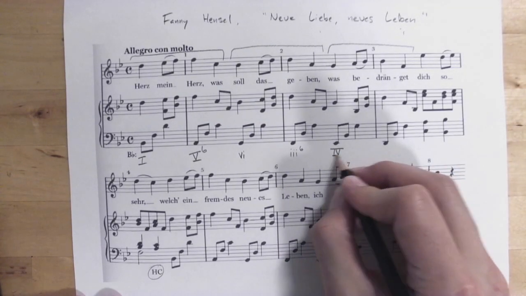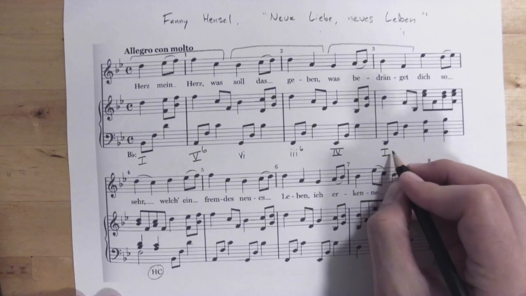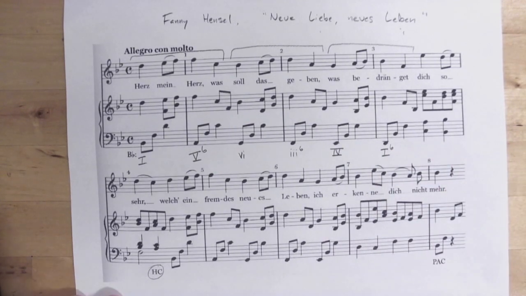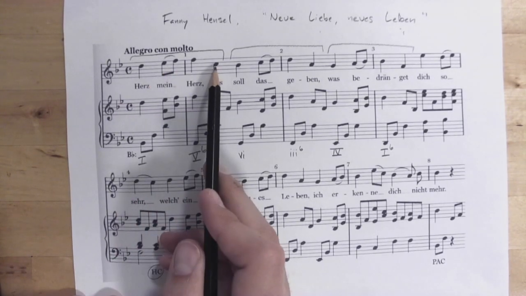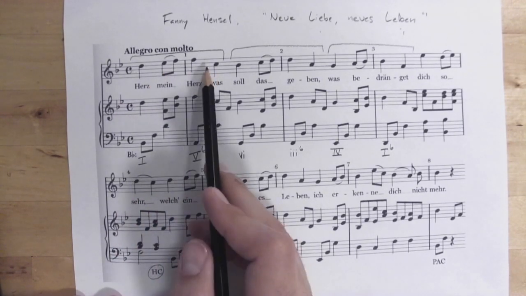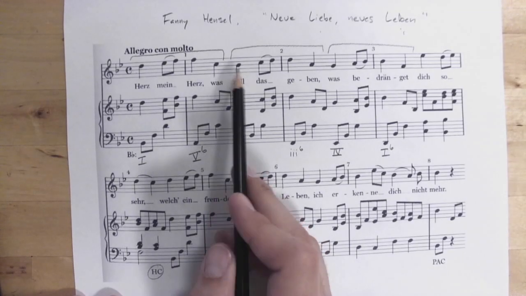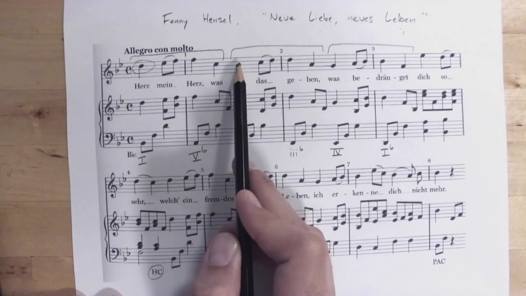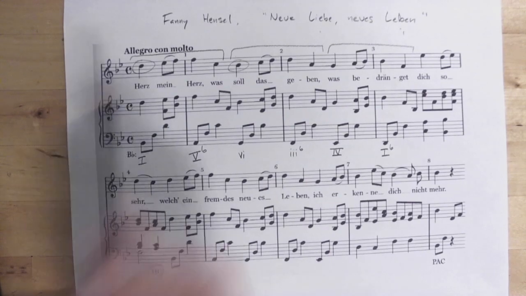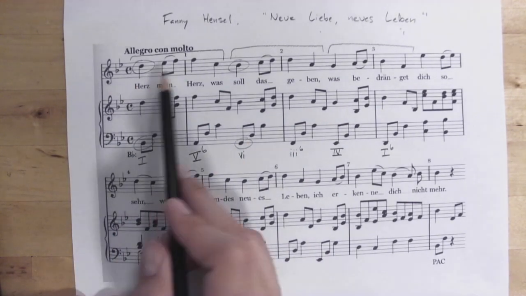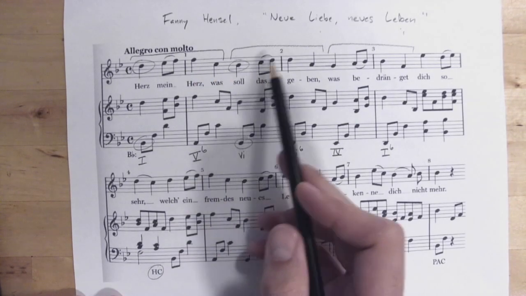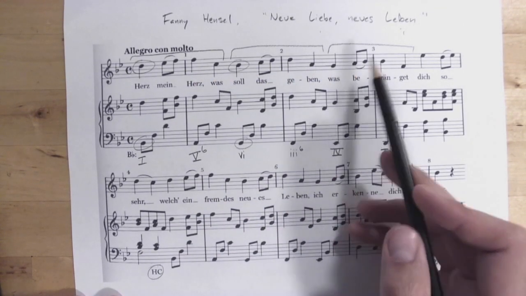Our next copy is going to be 4 to 1, 6. So you see this model. Herz, mein Herz, was. There's your model. It goes down a step from where it was, but that's the distance of a third in both the melody and the bass. So, Herz, mein Herz, was soll das geben, was bedränget?